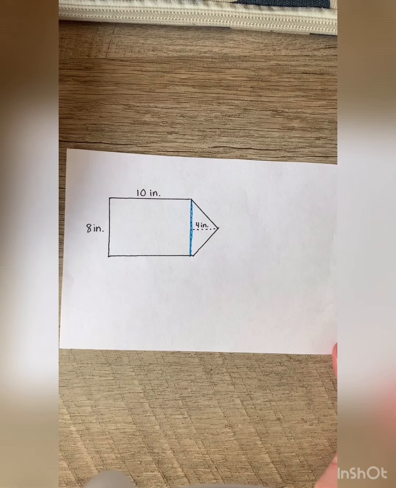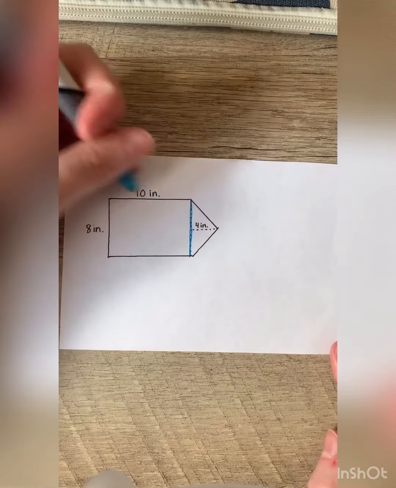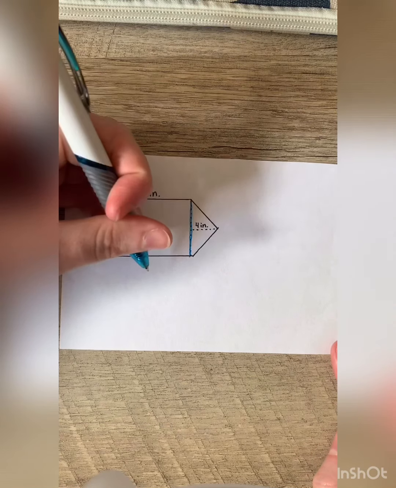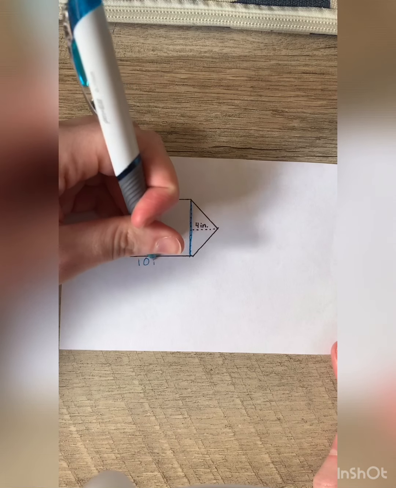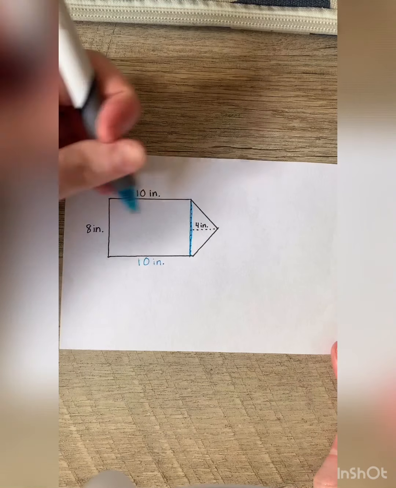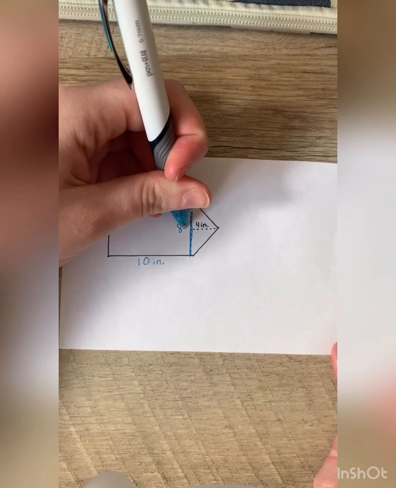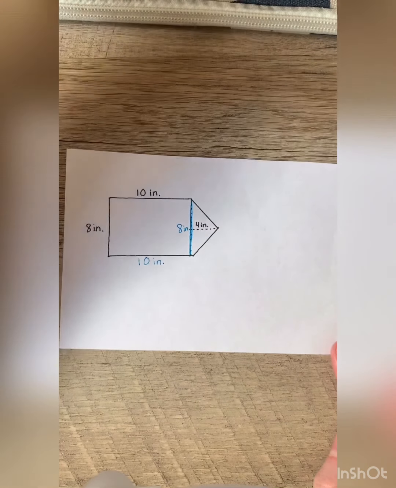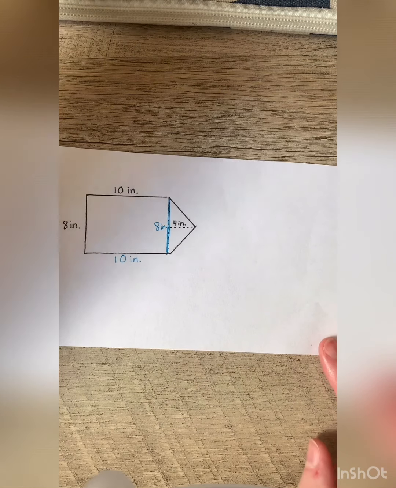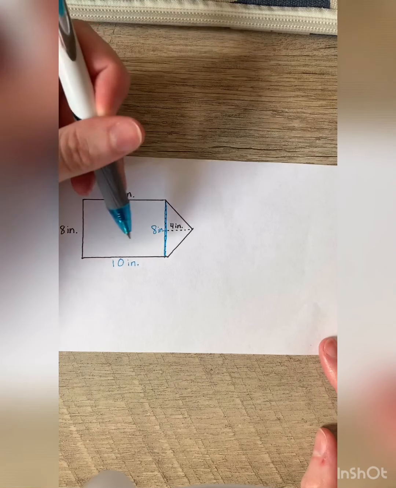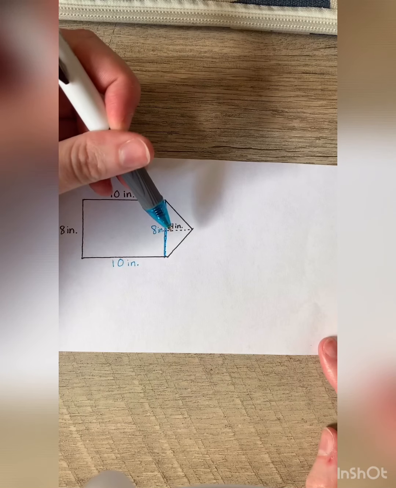Now I'm going to fill in some missing measurements. So knowing that this is a rectangle, I know that the opposite sides are equal to each other. So down here is 10 inches. And across here is 8 inches. Now to plan my work. I know I need to find the area of the rectangle and the area of the triangle.